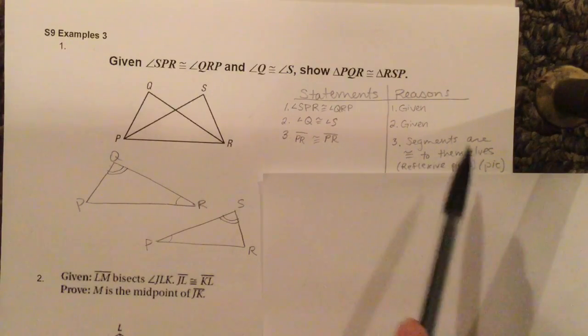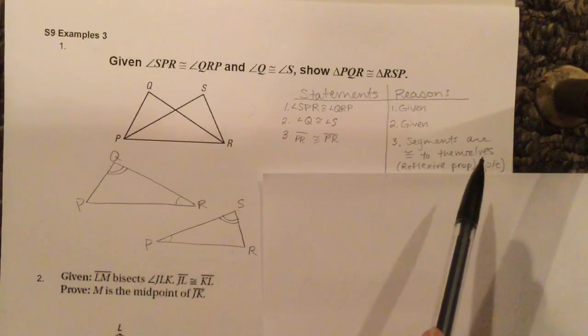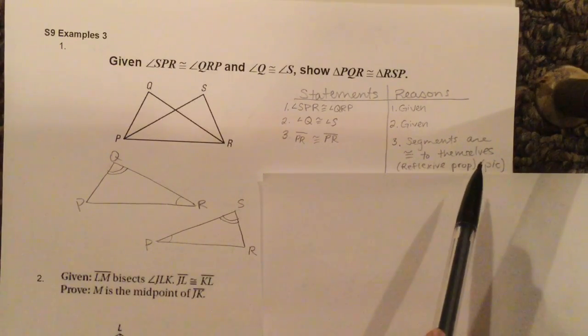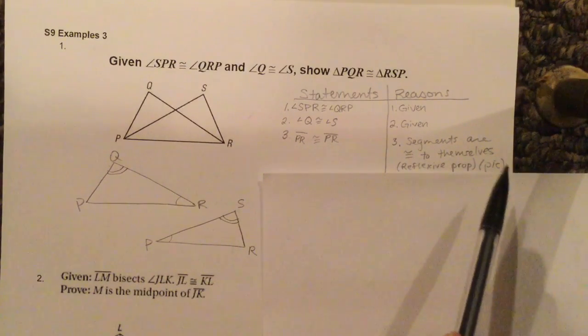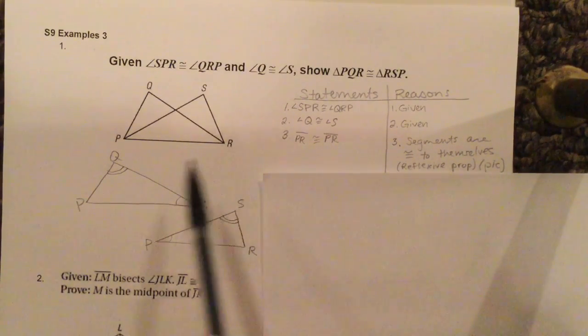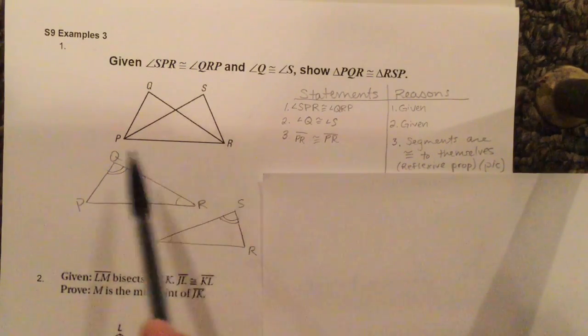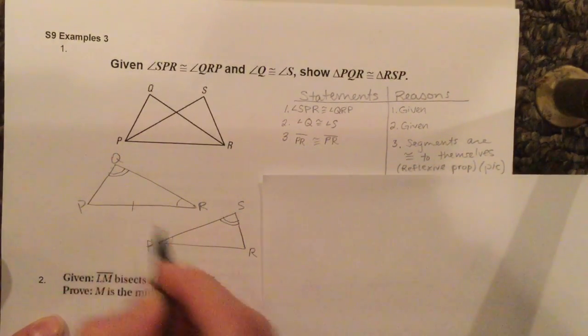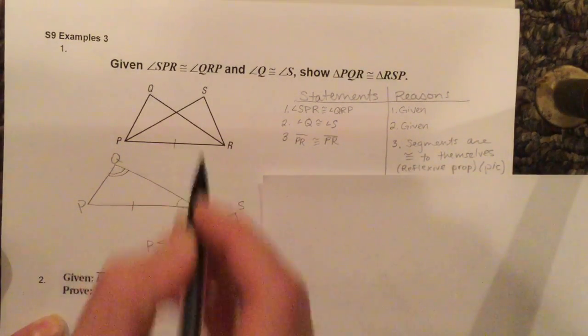Okay, other than, well, sometimes with givens, but usually everything other than givens, we put something in parentheses where we got that piece of information. In this case, it was the picture. The picture showed us that PR is on both triangles and therefore congruent to itself. Now, let's mark that. PR is congruent to PR.